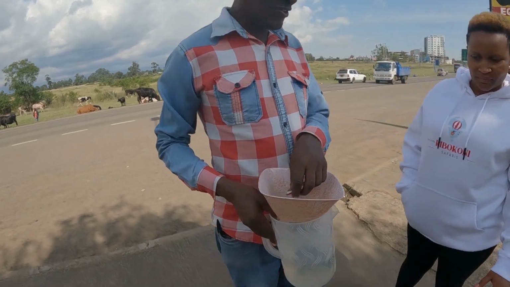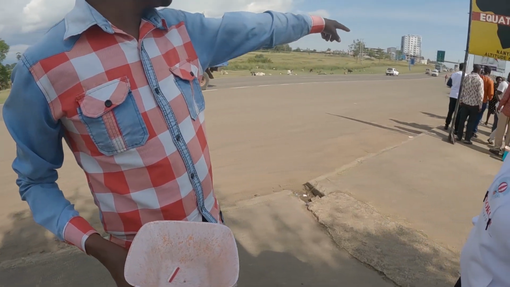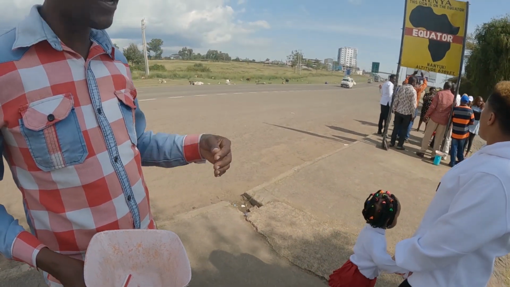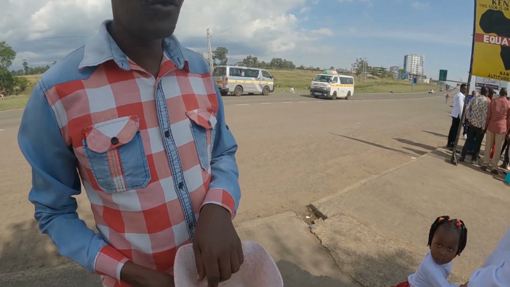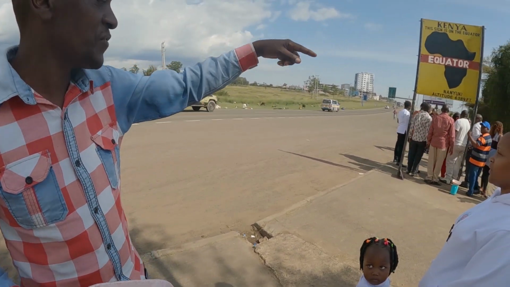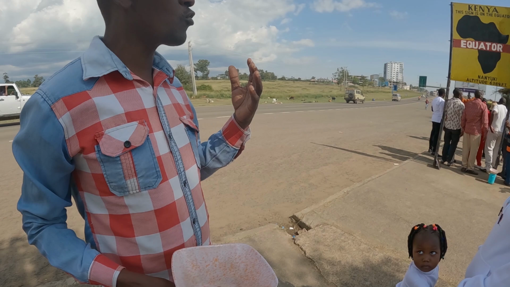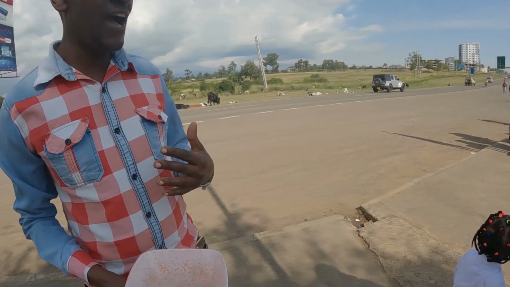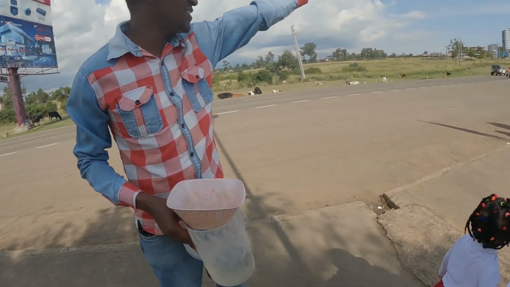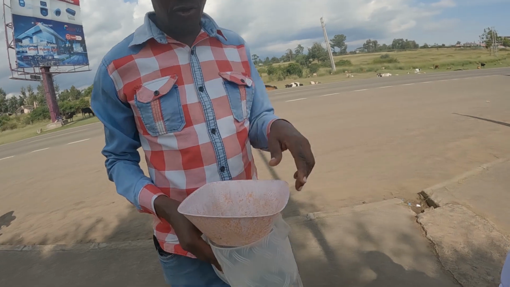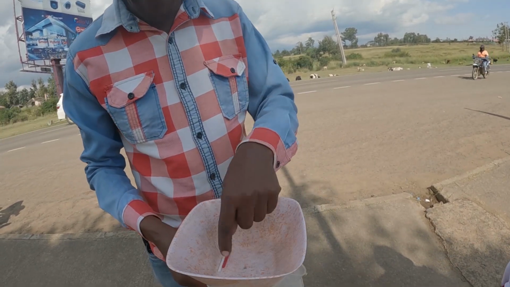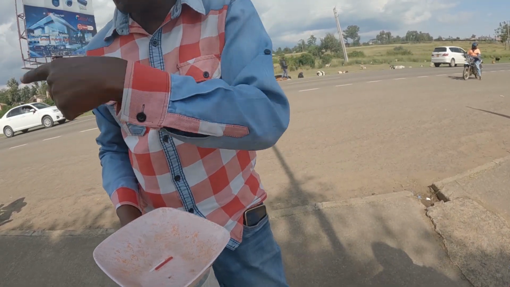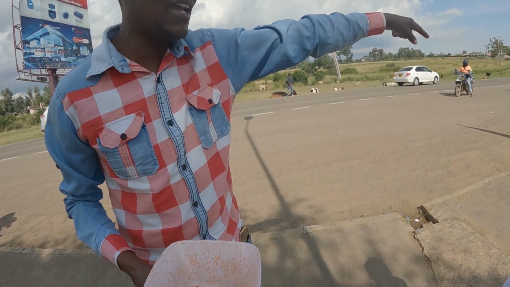Okay, but then let's do it. So you see the sign there? That is right at the equator. You know, the equator is an imaginary line which goes from east to west. So the equator divides the world into two equal hemispheres. This side we are on is the northern hemisphere, the other side is the southern hemisphere. So here we have a demonstration of what is affected by the line of the equator when we move to the north, when we move to the south, and when we come exactly on the line.